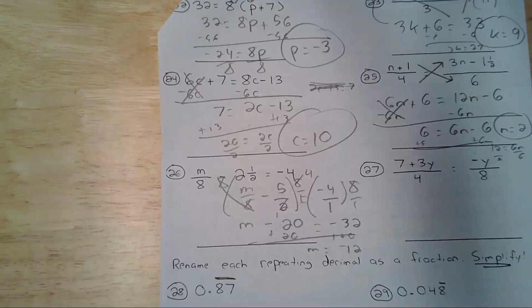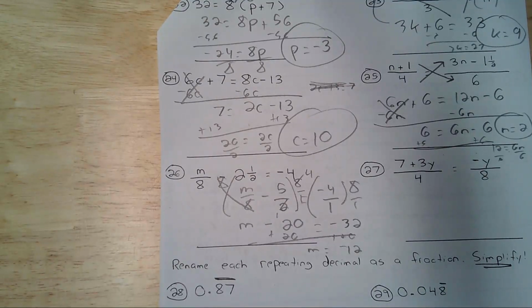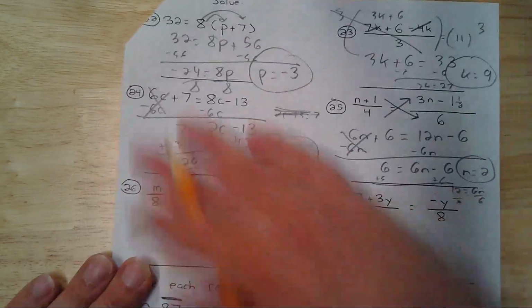Right. Yeah, and that's fine. I'll tell you on the test. You guys will know what problem you have it for. My negative 4 just disappeared. But I just need you to show me that all these others you can solve.